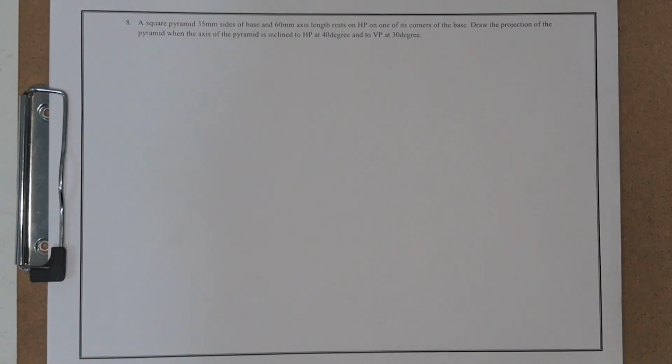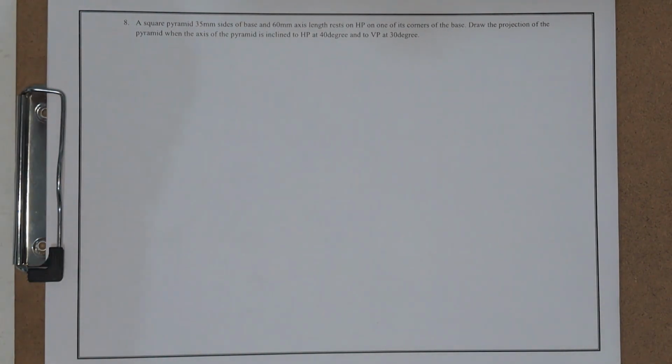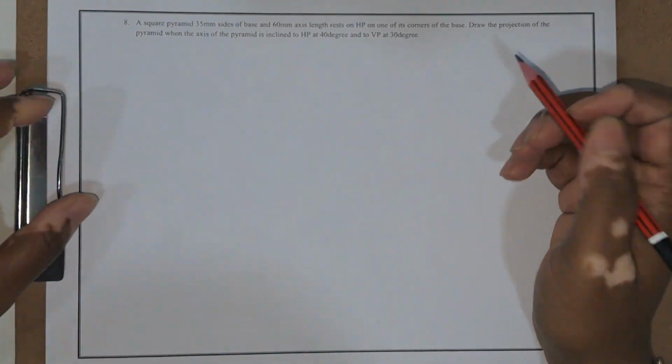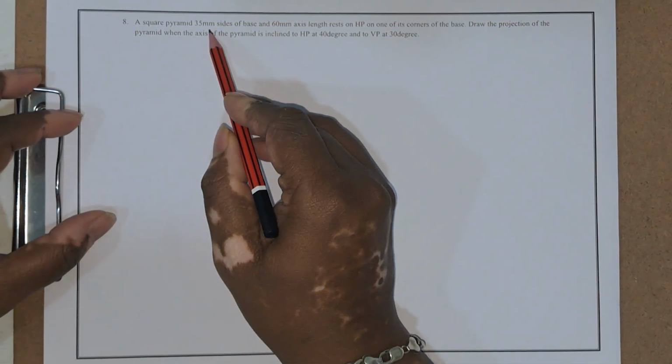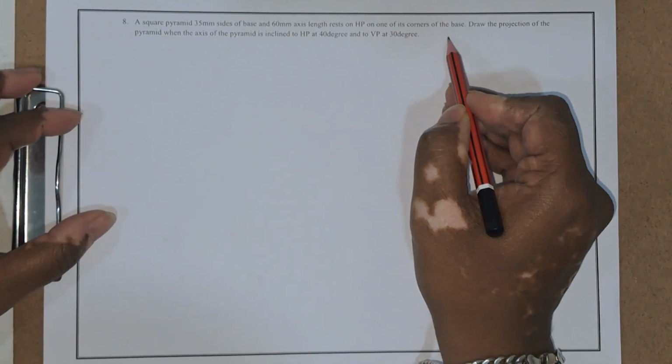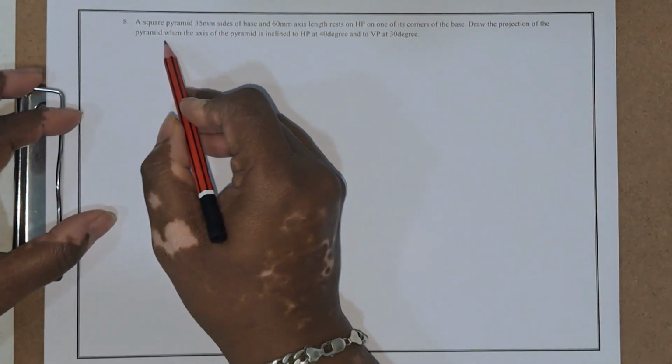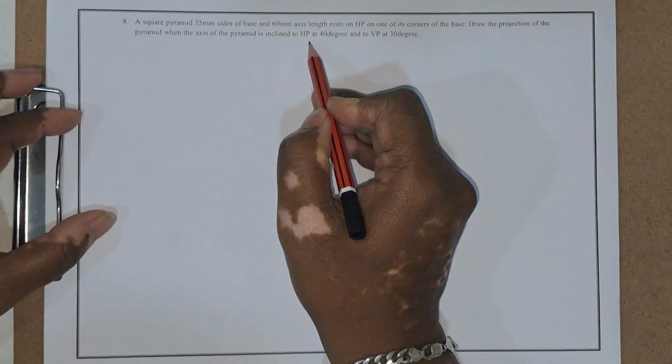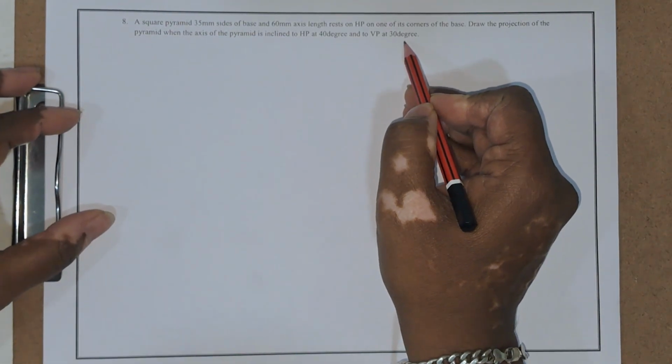Hello everyone. Now we shall go to the next problem in the projection of solids series. We have here a square pyramid of 35 mm sides of base and 60 mm axis length, which rests on HP on one of its corners of the base. Draw the projections of the pyramid when the axis of the pyramid is inclined to HP at 40 degrees and to VP at 30 degrees.